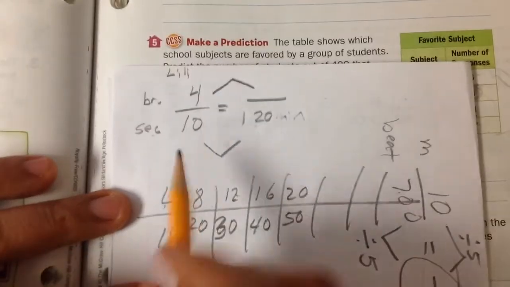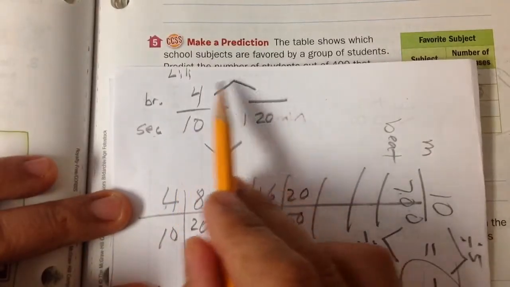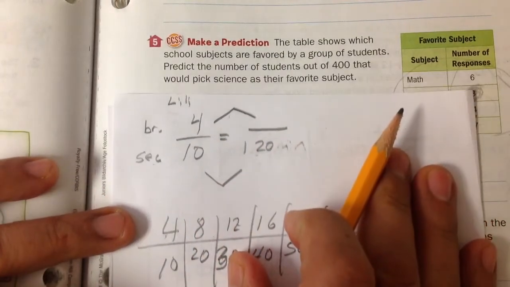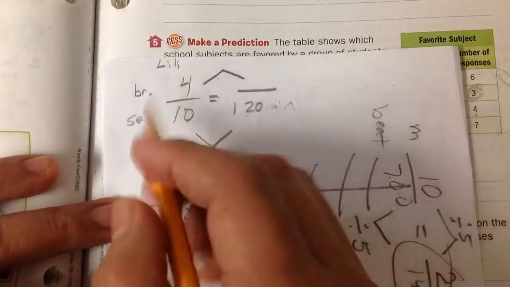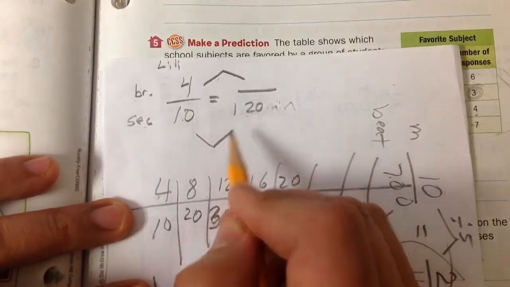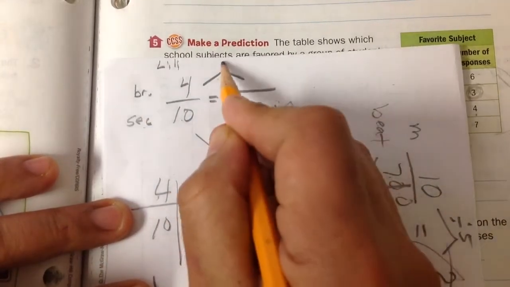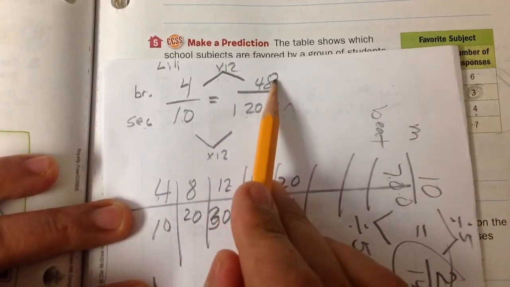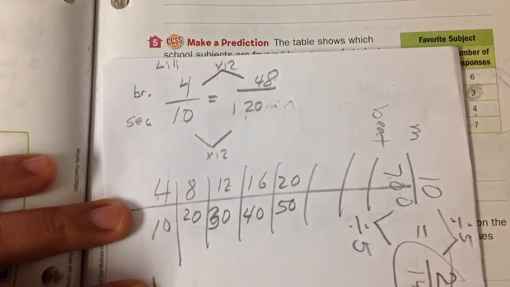The alternative is I can just set up this proportion, or rate equaling a rate. Since they're making the assumption that the rate stays constant, 10 times what gives me 120? Times 12. So multiply the top by 12 and I get 48. So it's 48 breaths in 2 minutes, or 120 seconds.